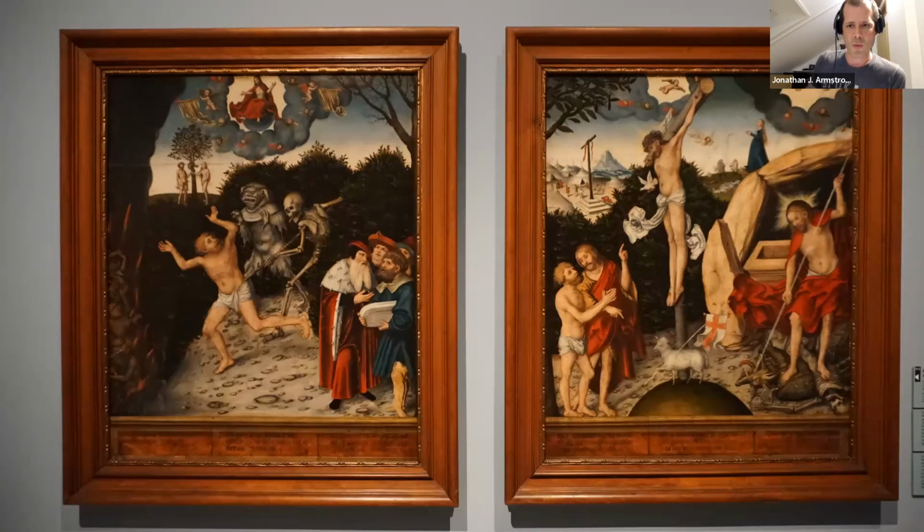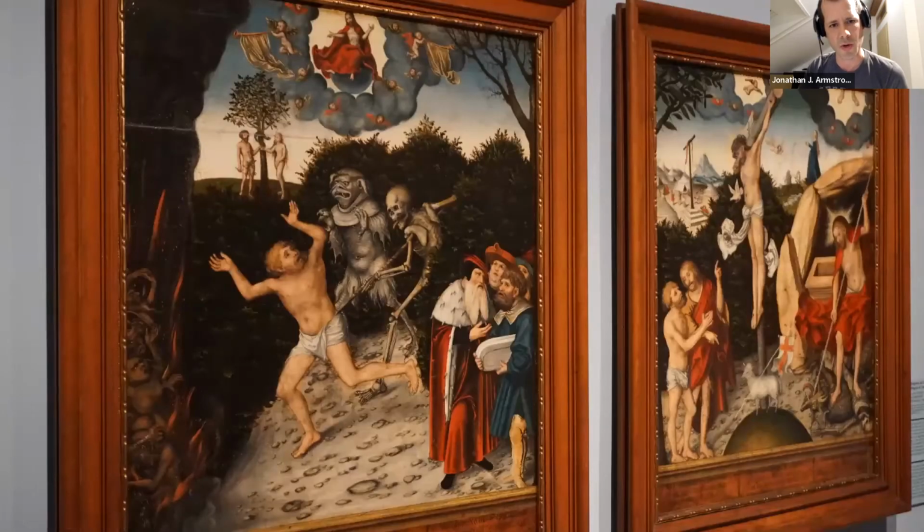What are we looking at? Well, we're looking at two very busy paintings. This on the left is an allegory of law. This on the right is an allegory of grace. We're going to have to dive in to look at these pieces to understand what's going on, because it really is a very busy painting, almost a painting that you read in symbols rather than in the emotive quality of what's taking place.